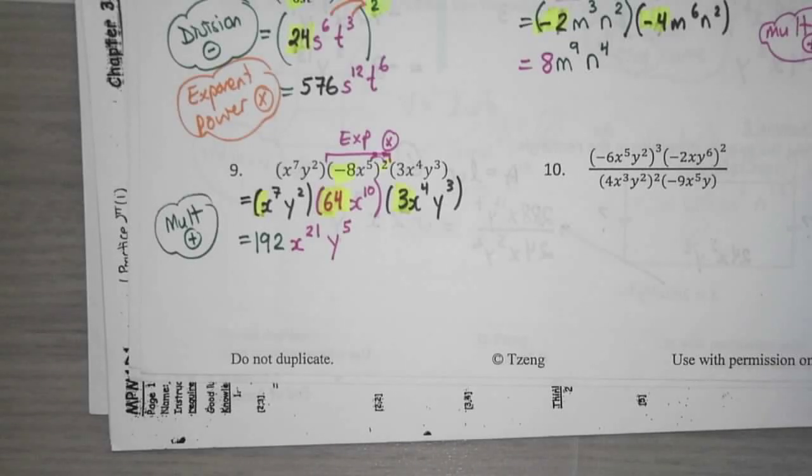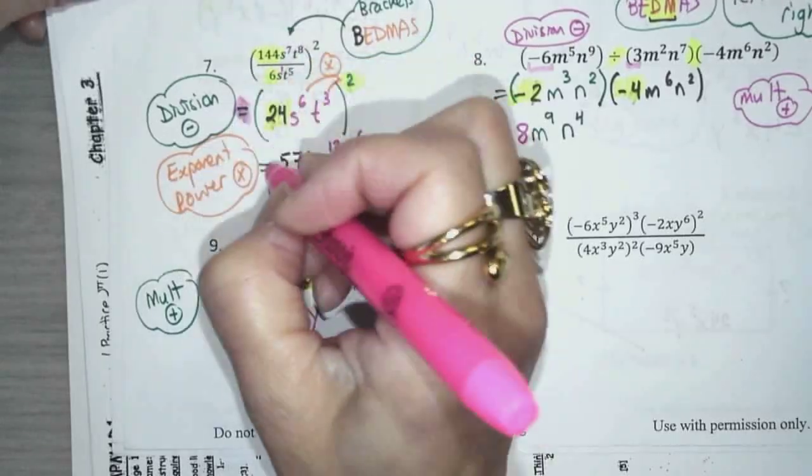Now, also I want to note down, are you remembering to put your equals? So make sure the equals are here.